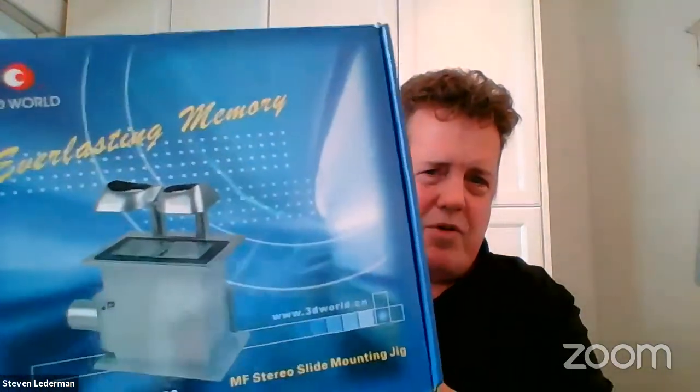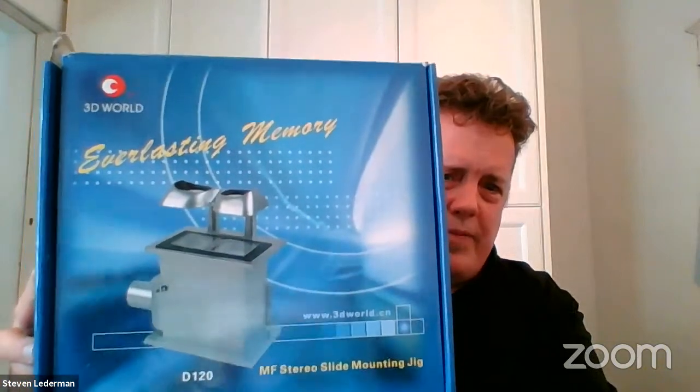And it also came with a lighted viewer, and some demonstration slides of farm animals. And what else did it come with? It came with this mounting jig, everlasting memory mounting jig. So I'll get the real thing here for you.